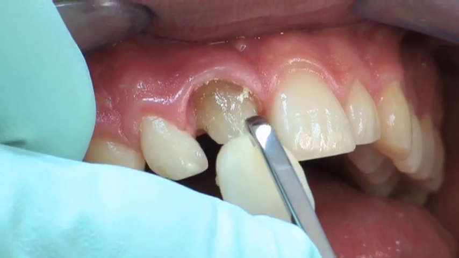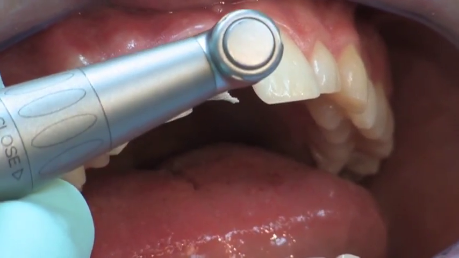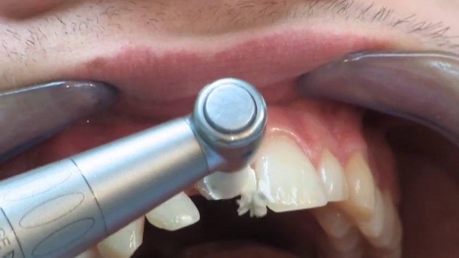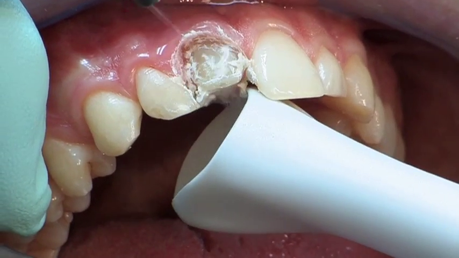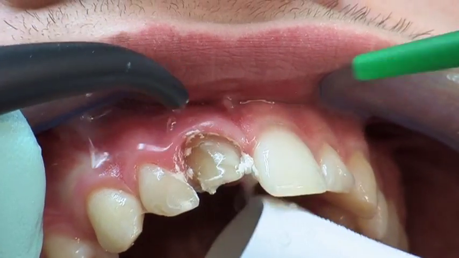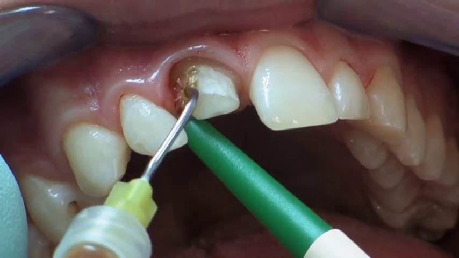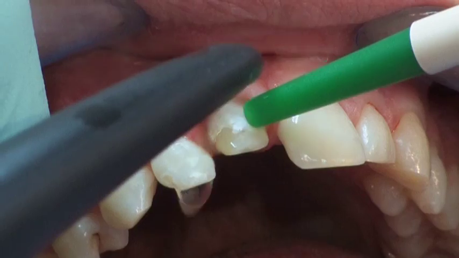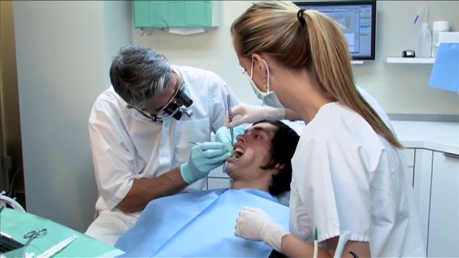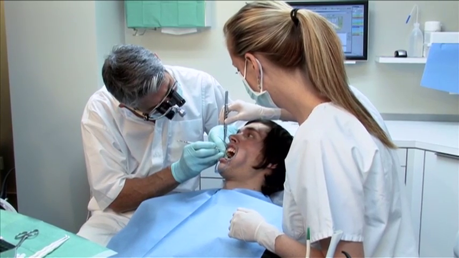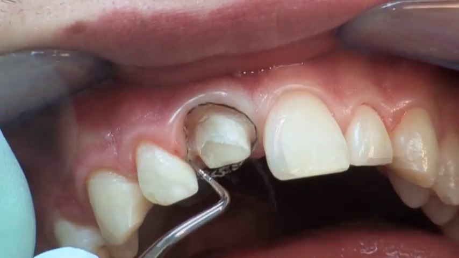The provisional crown is carefully removed and the preparation is cleaned using a fluoride-free cleaning paste. For adhesive cementation of the permanent restoration, a dry working field is essential. Hemostasis can now be performed. Atraumatic compression of the gingival tissue is performed using ParaCore.